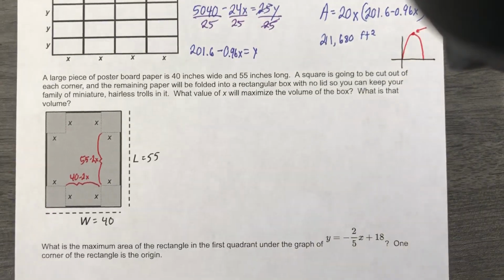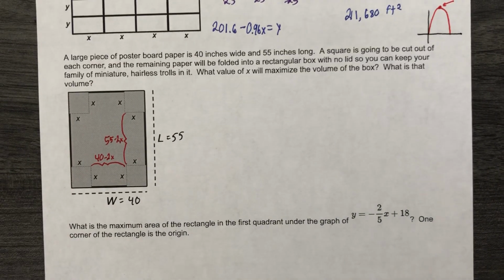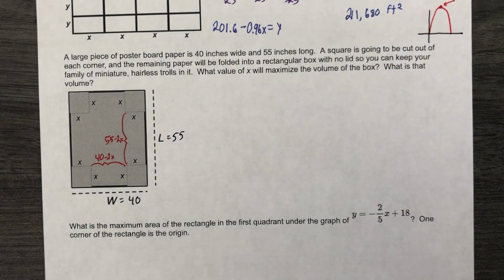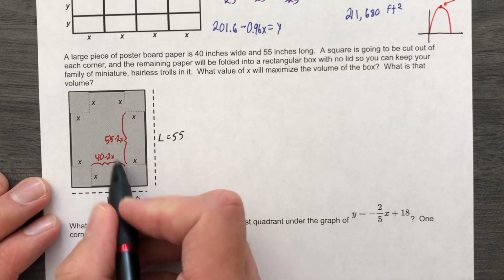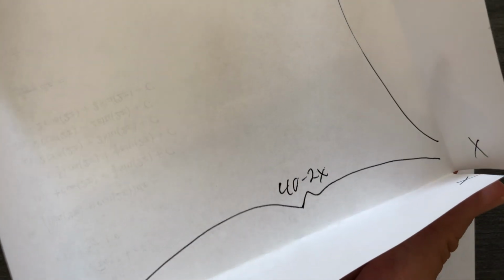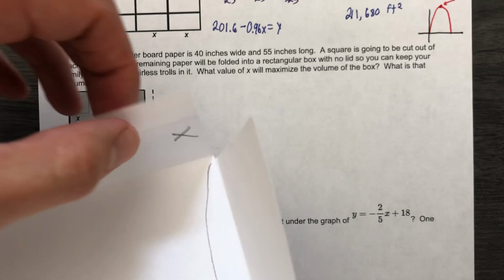So we're dealing with the volume of this box. The volume is length times width times height, but the new length, the new width, and the new height. So it's 40 minus 2X for the width, 55 minus 2X for the length, and the height is X.